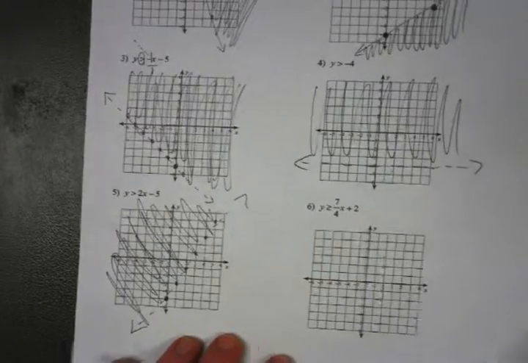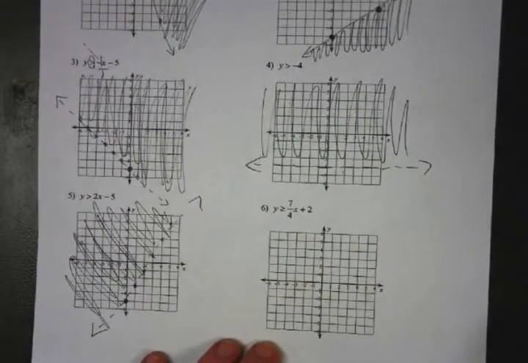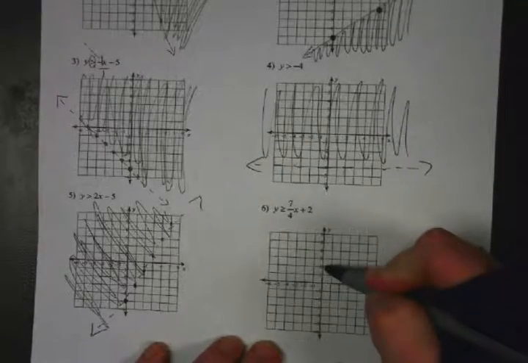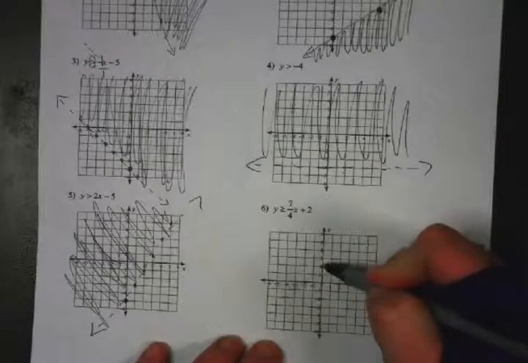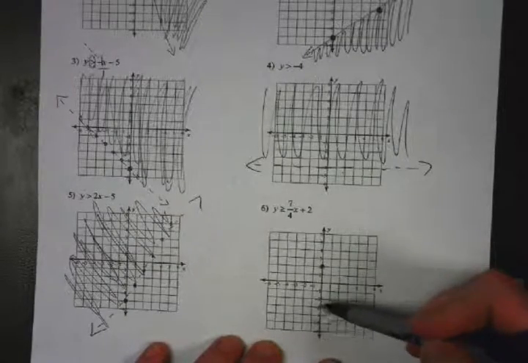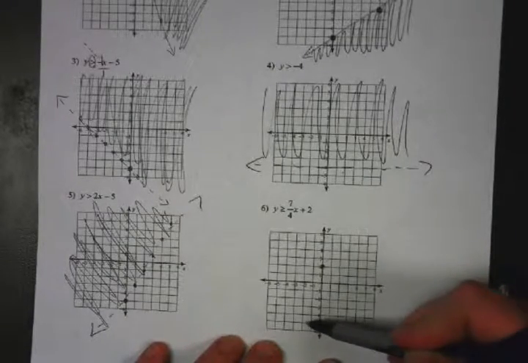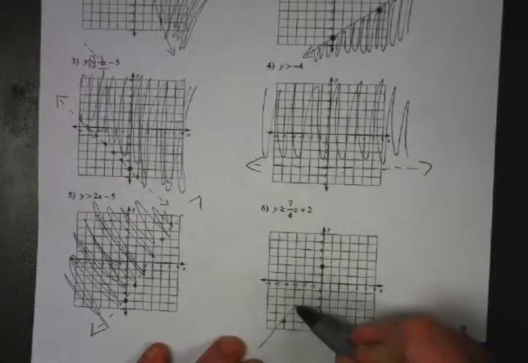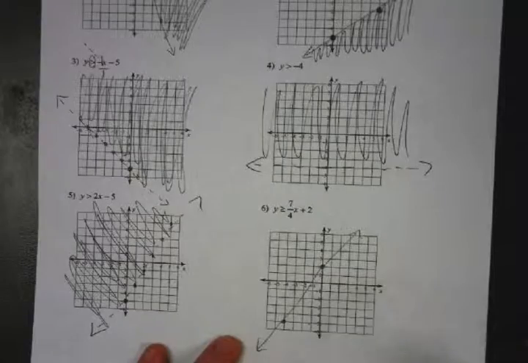Yes. Okay. Do number 6. I'll do it quick and then you can check with me, but try one on your own. And instead of going up 7 and right 4 and you're off your graph, what's the other option?